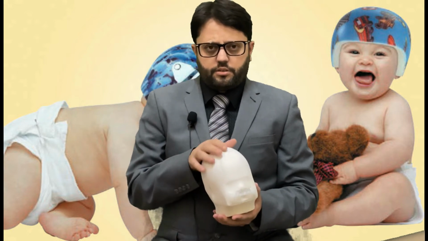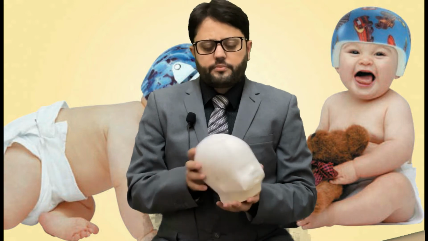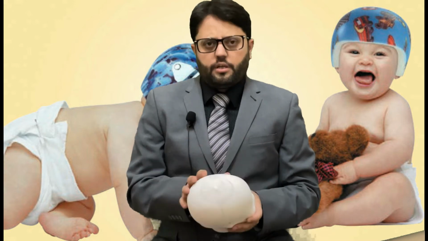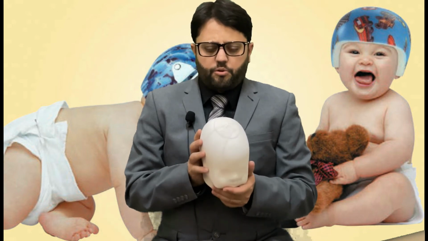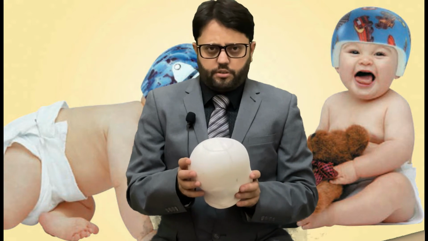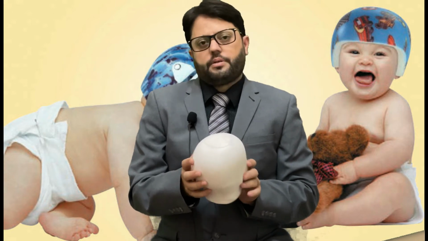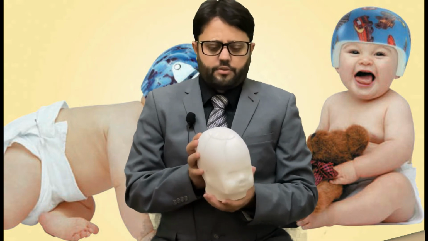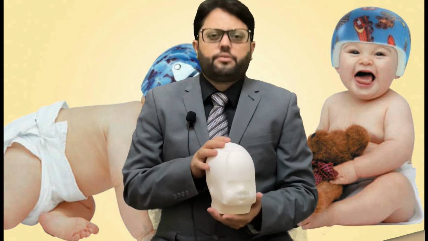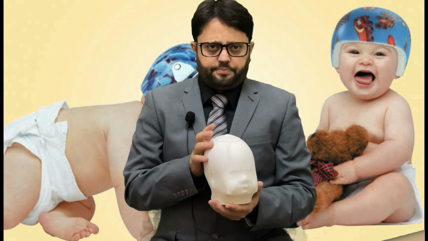He will release the joints, the sutures, and after that we need a cranial remolding orthosis to shape the head accordingly as per the requirement. In those cases we have to use the helmet as a protective and as a corrective measure.